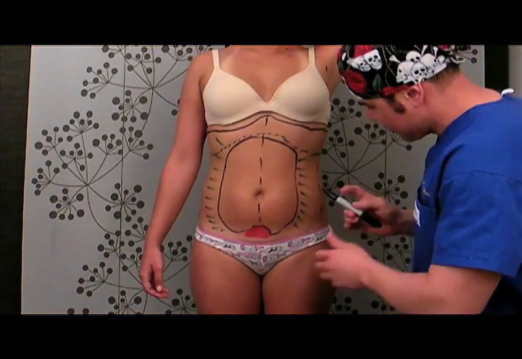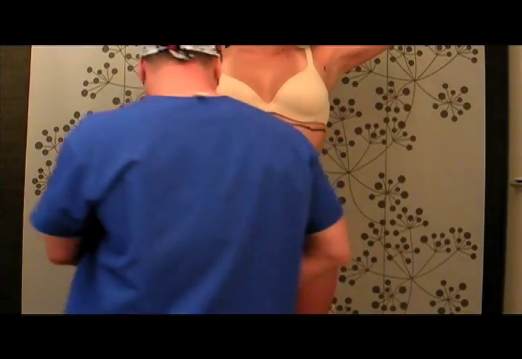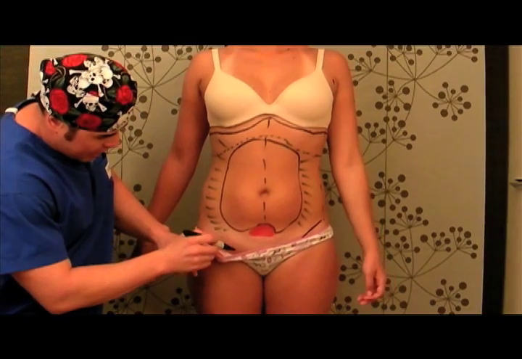And one other thing I like to mark out is the inguinal area, so I just kind of bring that all out this way. Start from the inguinal region and bring it all the way out.